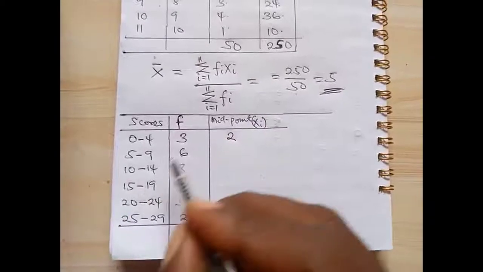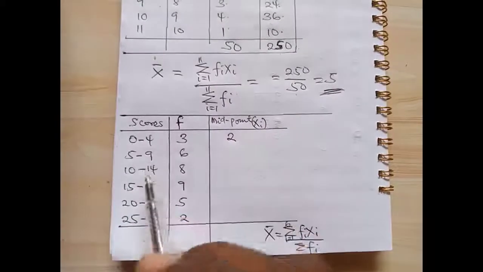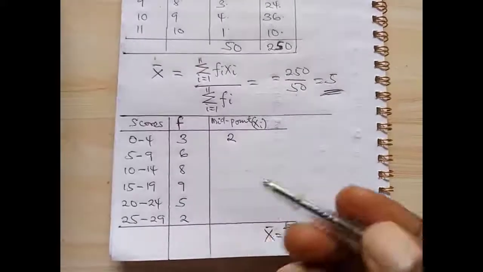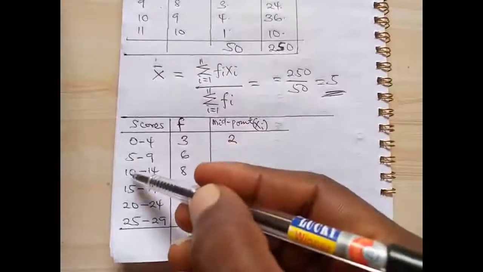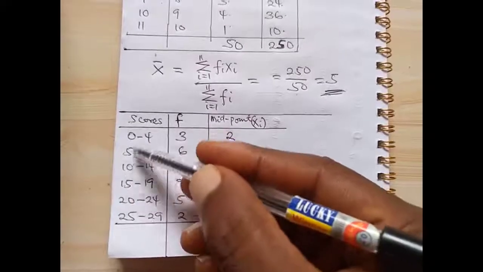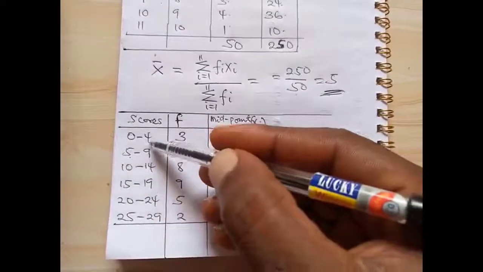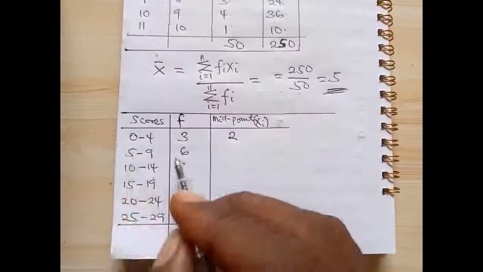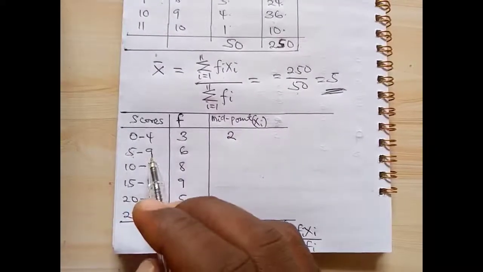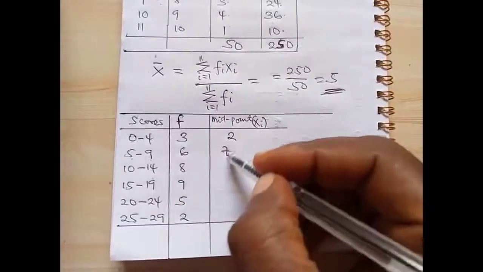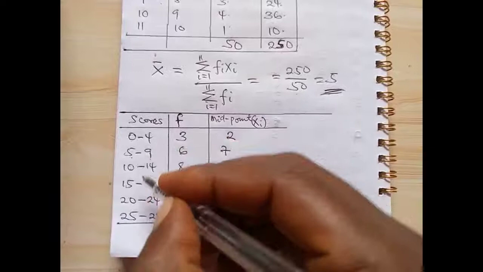The shortcut for this is, for example, when you have large values, instead of using a calculator and wasting time, you check the class intervals. If you see the class intervals, they are 5, 5, 5, 5, 5. So what you need to do is, for example, 5 plus 9 is 14, 14 divided by 2 is 7. So you can see their gap is also 5. So the class interval is 5.